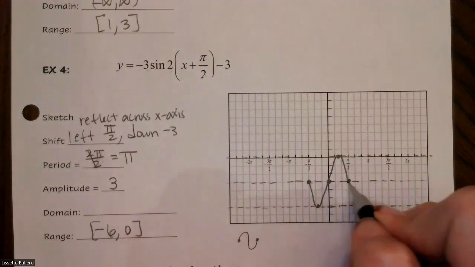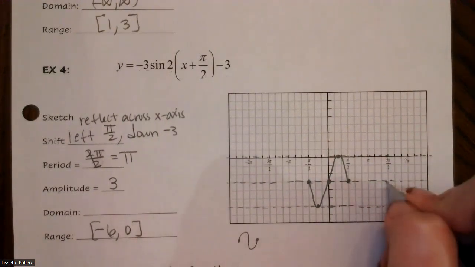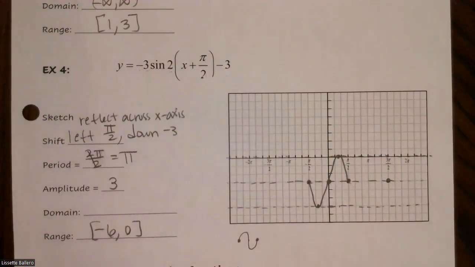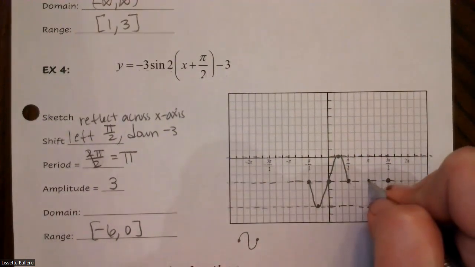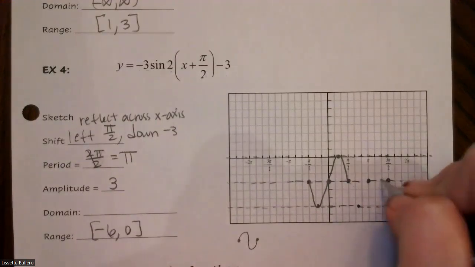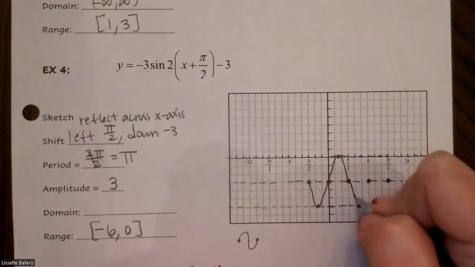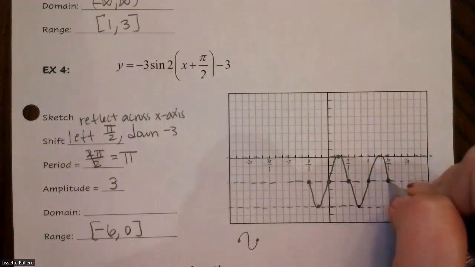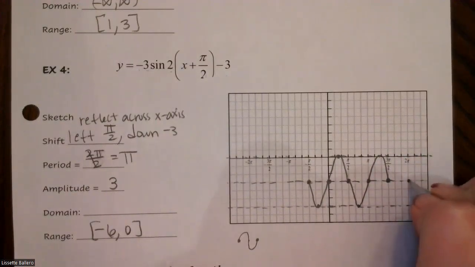So here we've got 6 units, and there's a new one. So every 6 units, I should have a new cycle of this curve. And in the middle, it should be back here. And then in the middle of those, it goes down and up. So there is another cycle. 3 and 3.